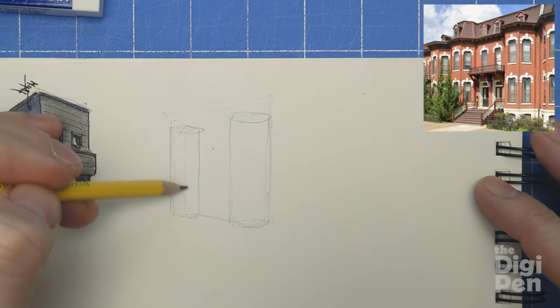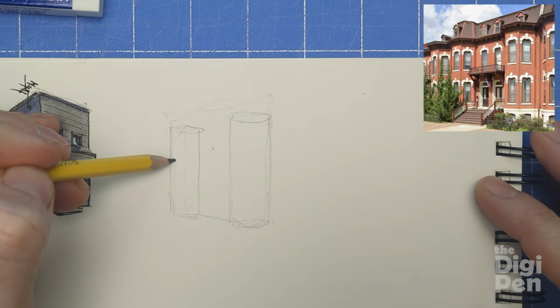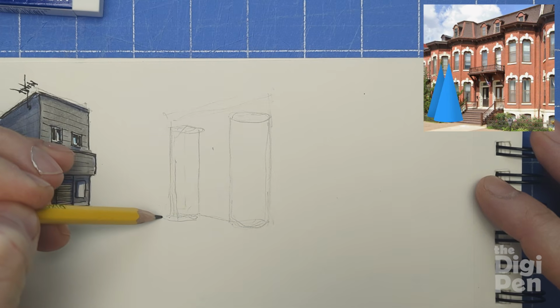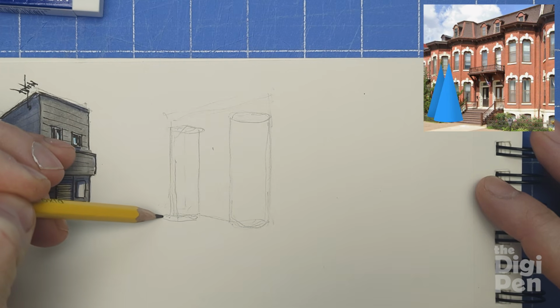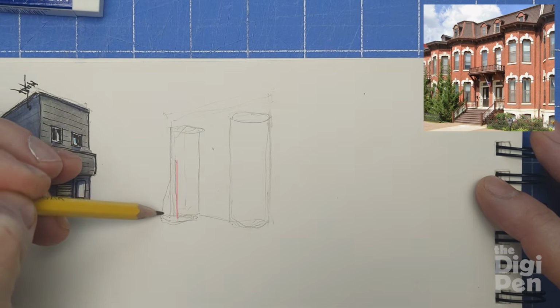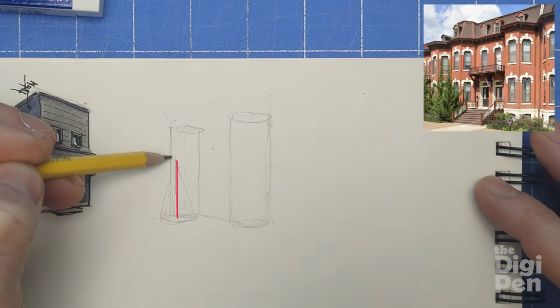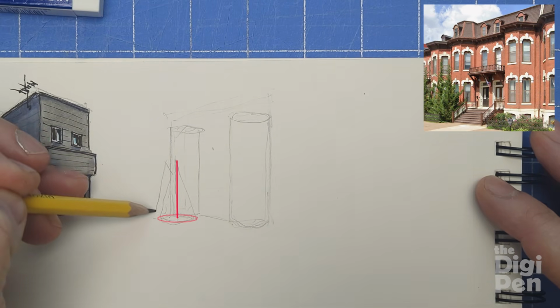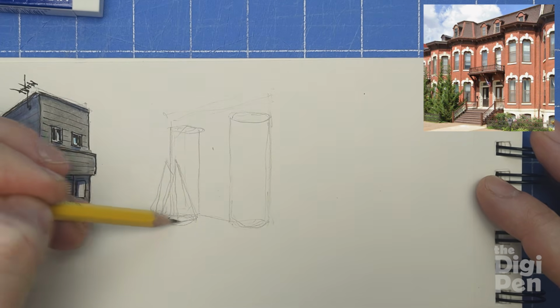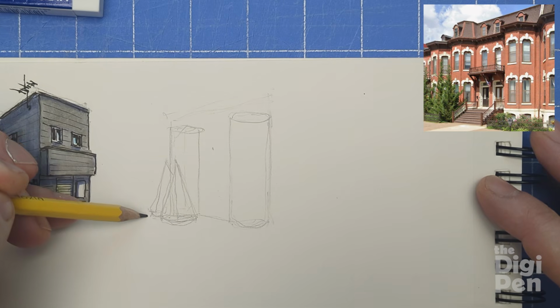Now, once I've finished the two cylinders, I'm going to move over and draw the trees. And when I'm looking at these trees, I see a cone shape. So if you pay attention to how I'm drawing the cones, I am literally drawing a line that represents the height of the cone, and then I'll draw the elliptical base of the cone. Next, I can fill out the rest of that cone shape. Now, I'll make two cones for the two trees that I intend to draw.